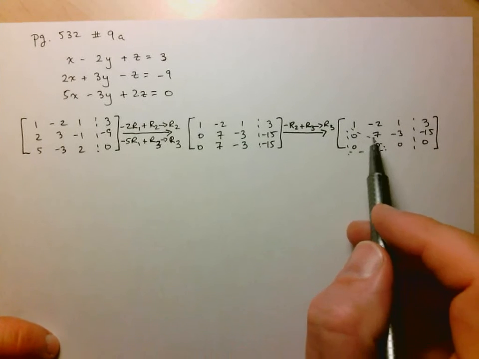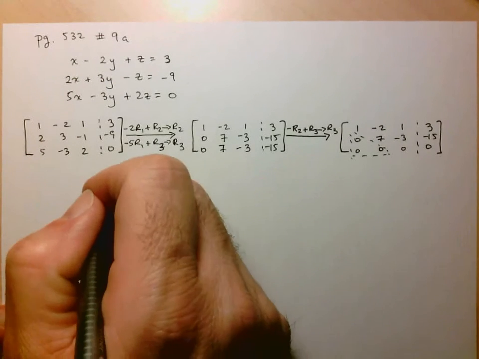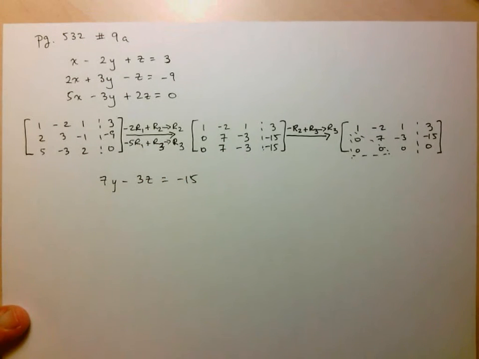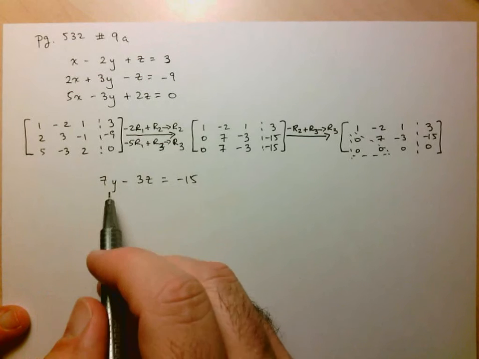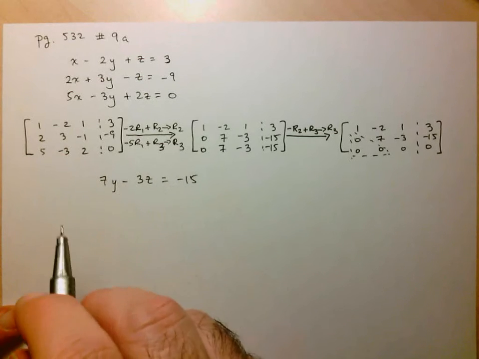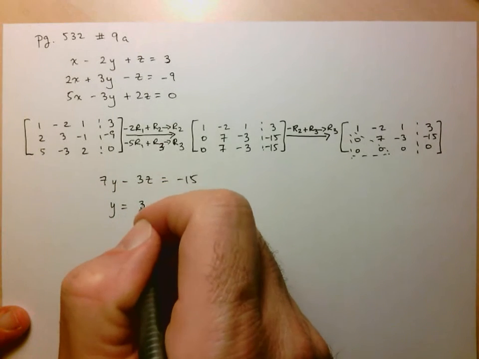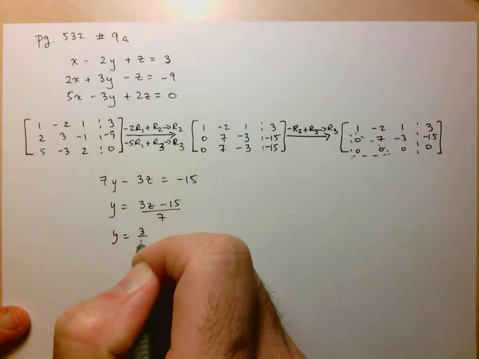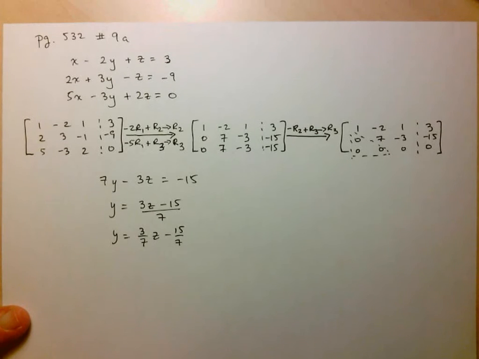So I'm going to stop here, and now turn these back into the equations. I'm going to start with the second row. I got 7y minus 3z equals negative 15. Here I could choose to solve for y or z. I'll solve for y just so that this thing will end up being positive there. So y is equal to 3z minus 15 over 7, so y is 3 over 7 z minus 15 over 7. Here it looks like the solution is going to be a line.